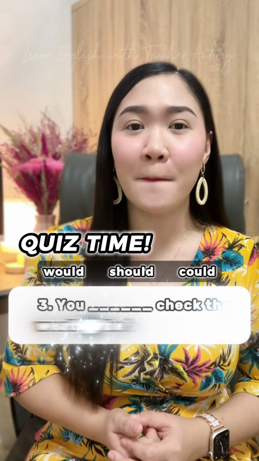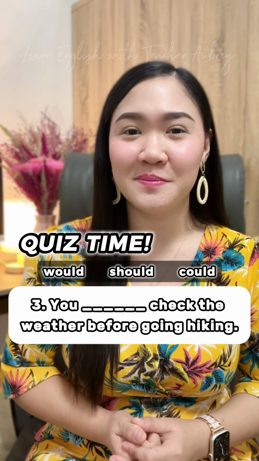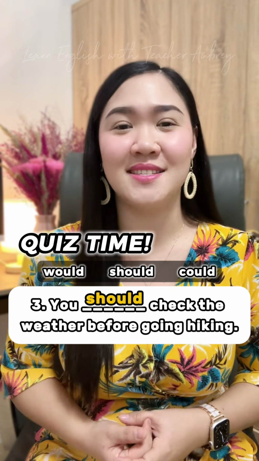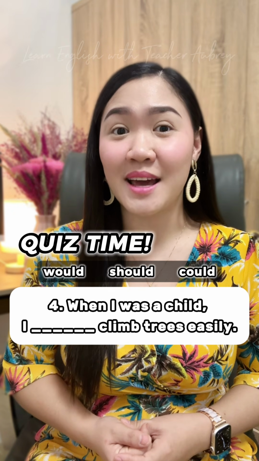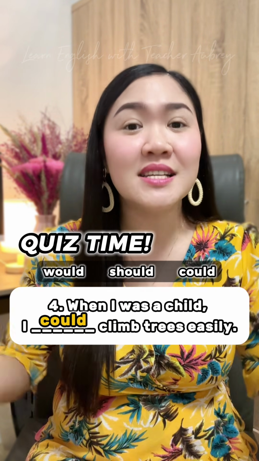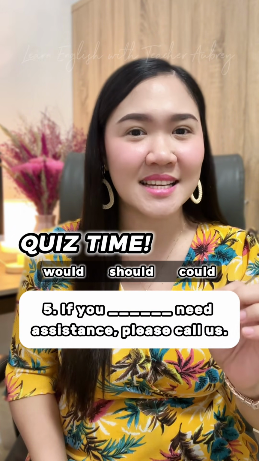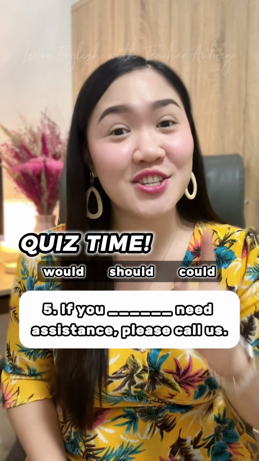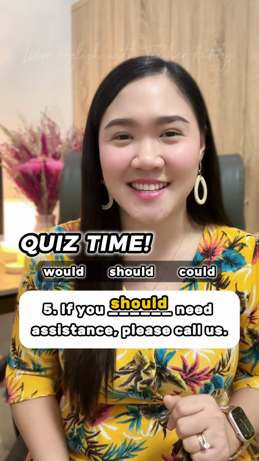Number three, you should check the weather before going hiking. The correct answer is should. It is giving advice. Number four, when I was a child, I could climb trees easily. The correct answer is could. Obviously, it's a past ability. And number five, if you should need assistance, please call us. The correct answer is should because it indicates conditional advice.